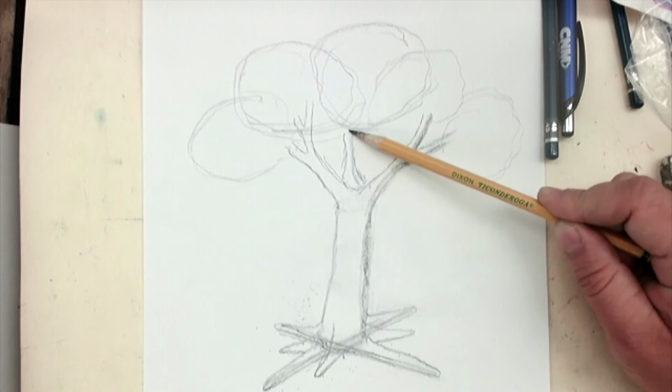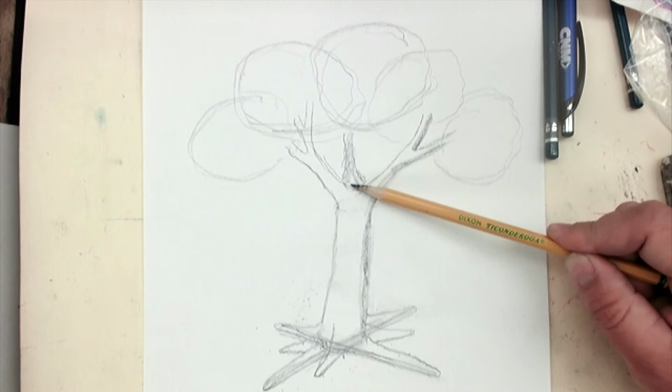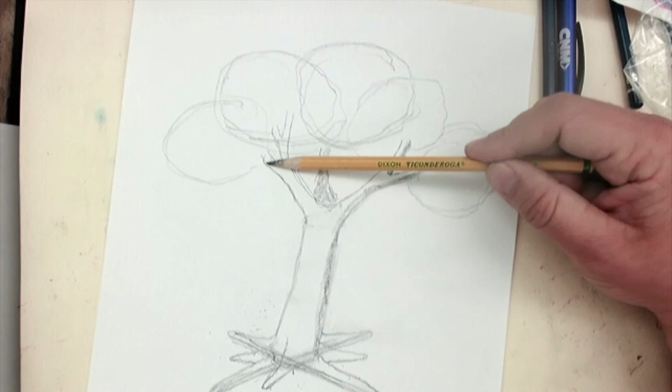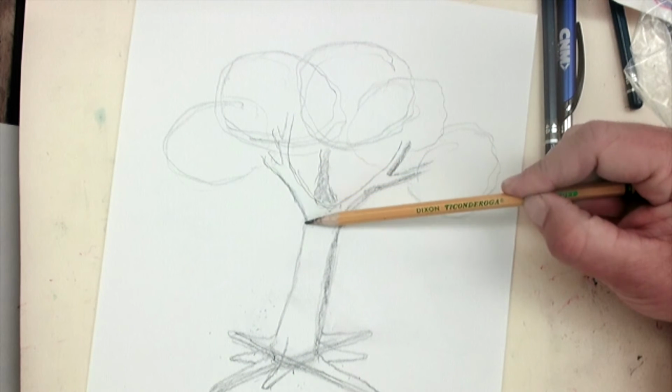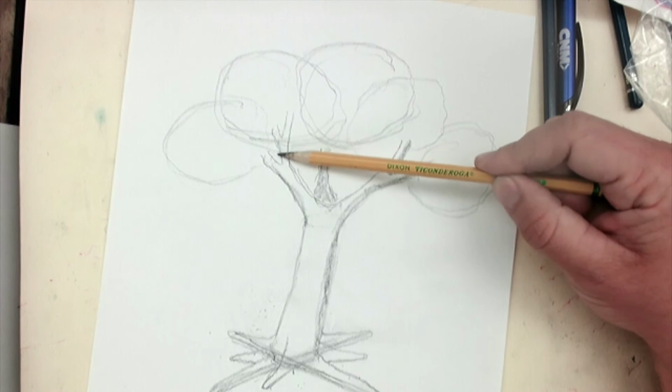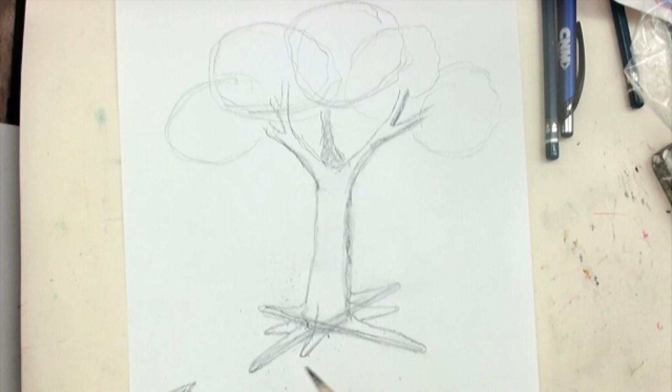So I just shade the opposite side. I'm shading the right-hand side. So if you're drawing from observation, you can be really specific with this, really get where the shadows are. You'll hopefully be able to see them and get a little more accuracy. But we're just kind of inventing today, so just try to do your best to make some logical shadows on here.